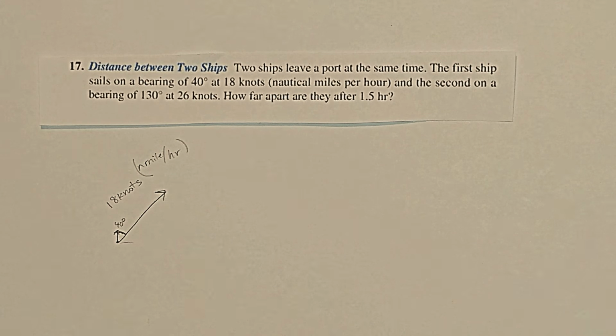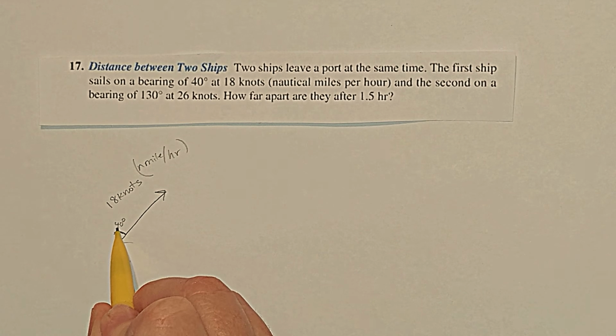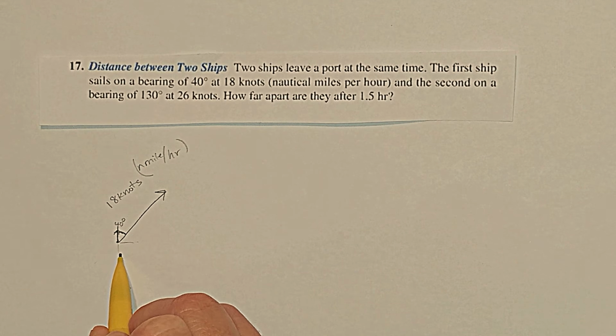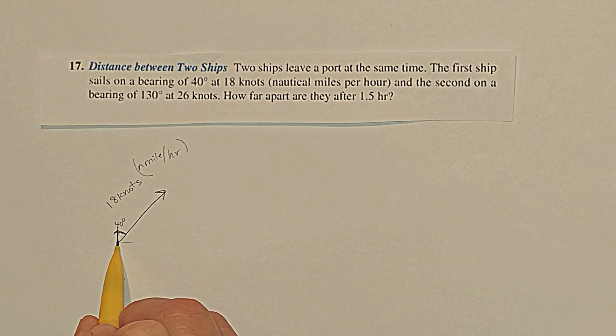Okay. And the second ship is on a bearing of 130 degrees. And so 130 degrees from the north. So this is our north right here. If we went, this would be 90, and directly south would be 180. So 130 would be somewhere in here.